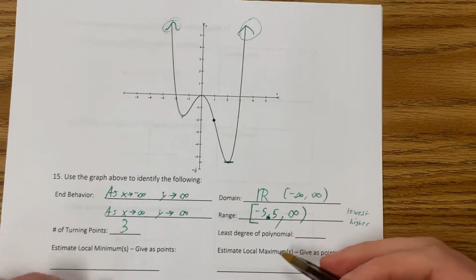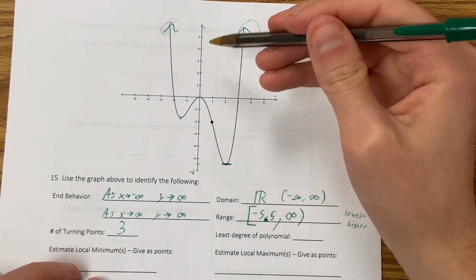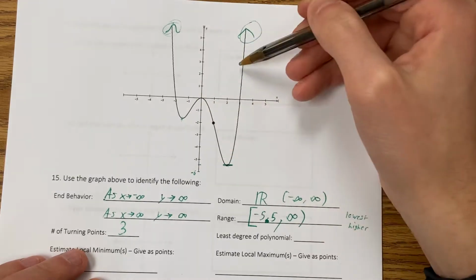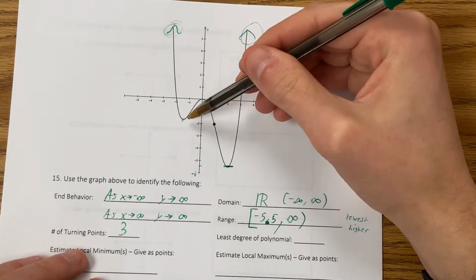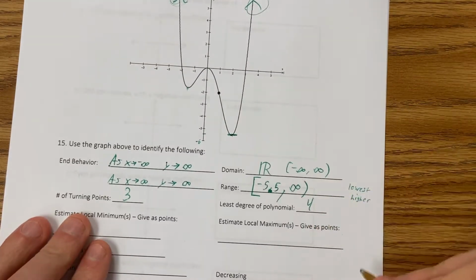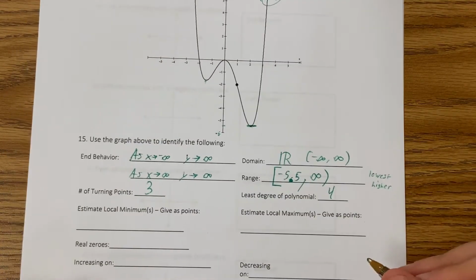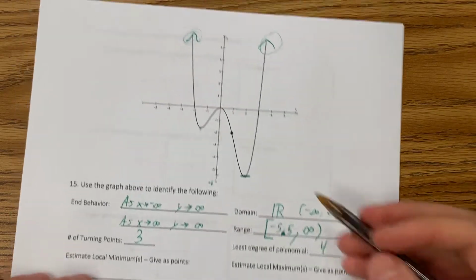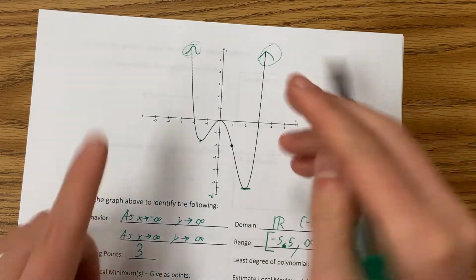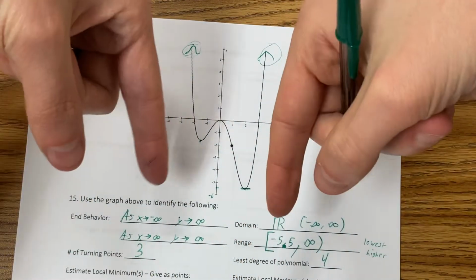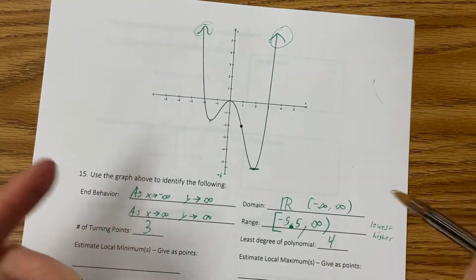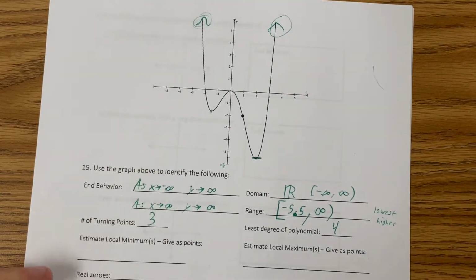Least degree of polynomial, you can just count how many times it makes lines and stuff. 1, 2, 3, 4. So it's 4. You can always double check because even degrees always go the same direction. If these were going the same direction, these would have to be even numbers. If it's opposite directions, then it would be an odd number. So you can quickly double check that.